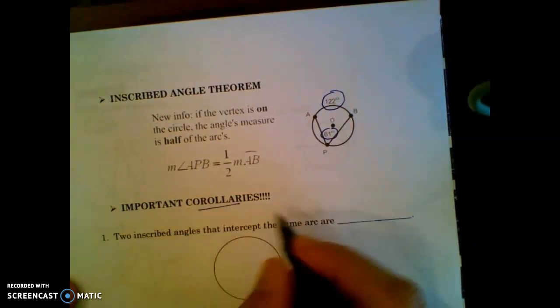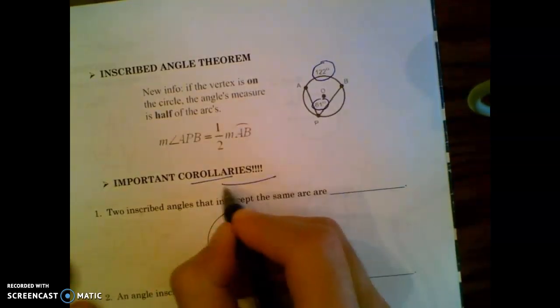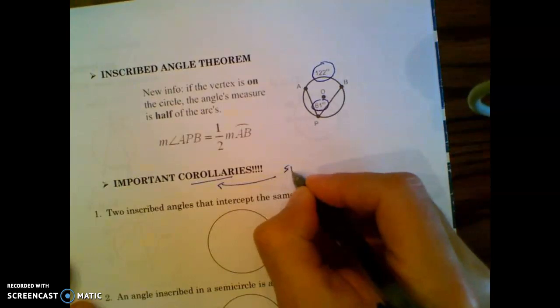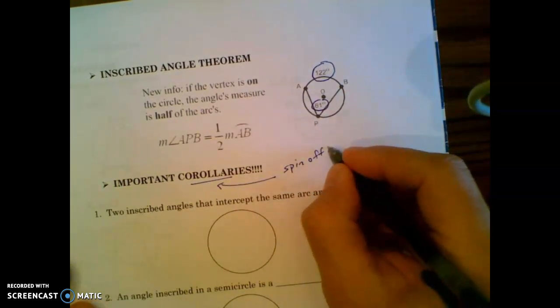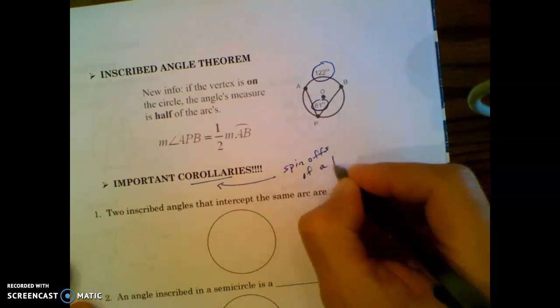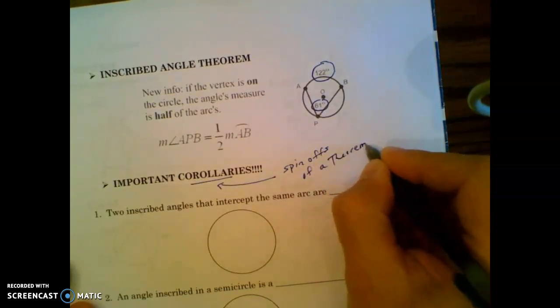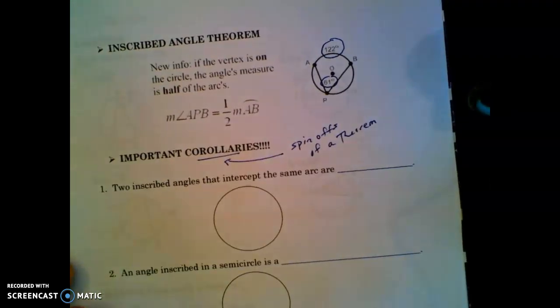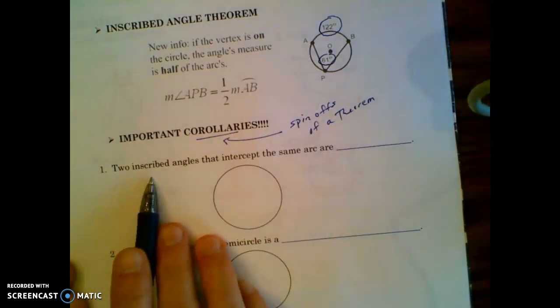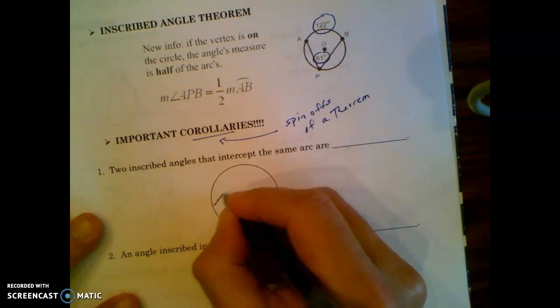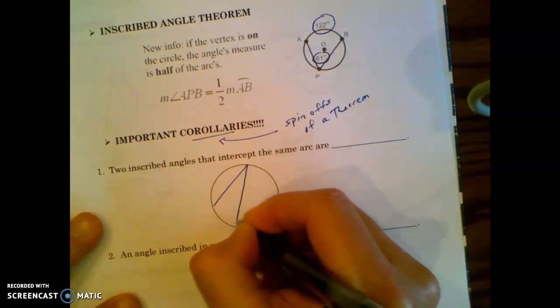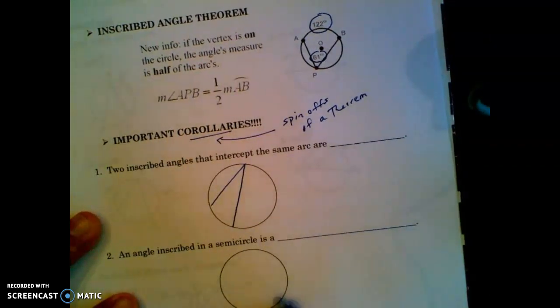Important corollaries. If you remember, we've done corollaries a while ago. These are spin-offs of a theorem. They're true as the result of a theorem, and the theorem is the inscribed angle theorem. So down here, it says two inscribed angles that intercept the same arc. Let's see. Here is one inscribed angle, and the arc it makes is right here.